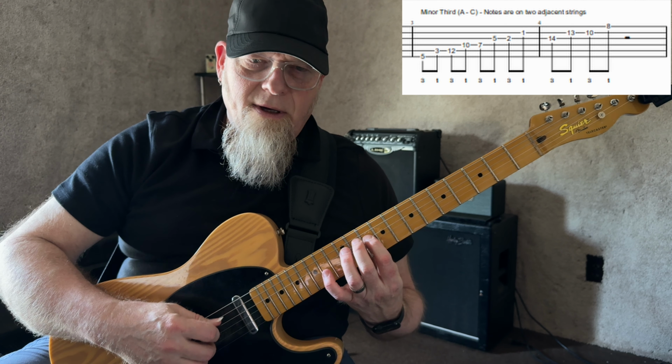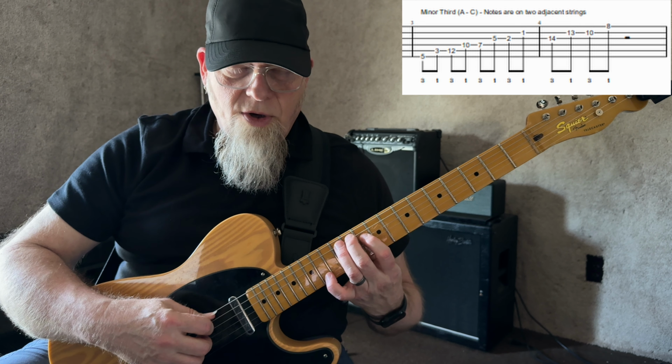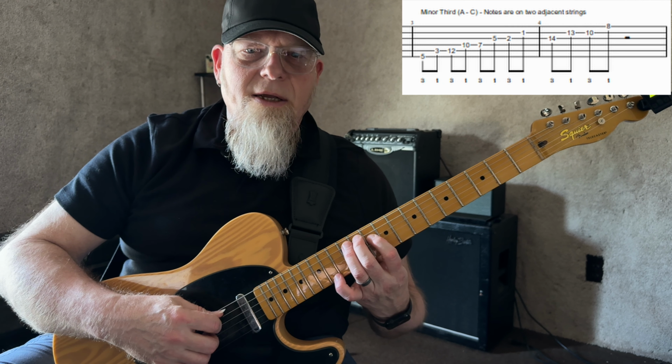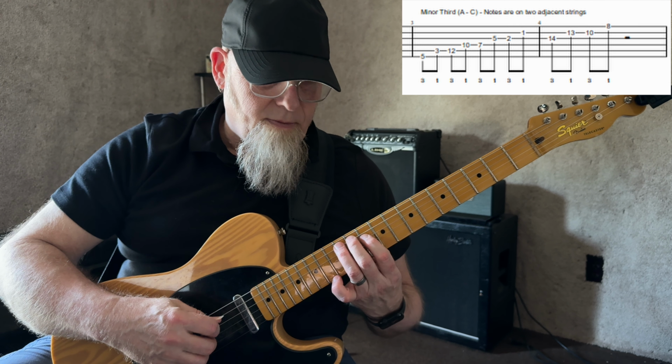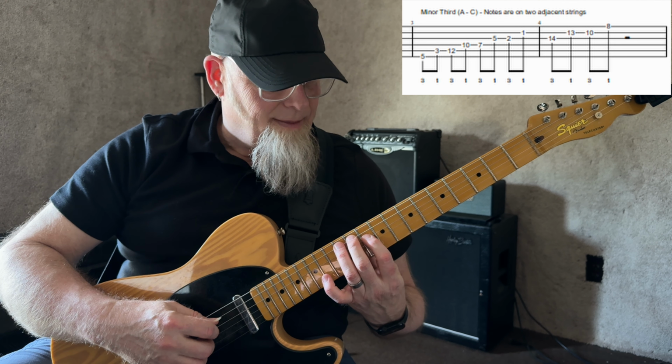And this is Brahms' Lullaby. Whenever you do your music training, ear training in school, oftentimes you learn. So there's my A and my C.